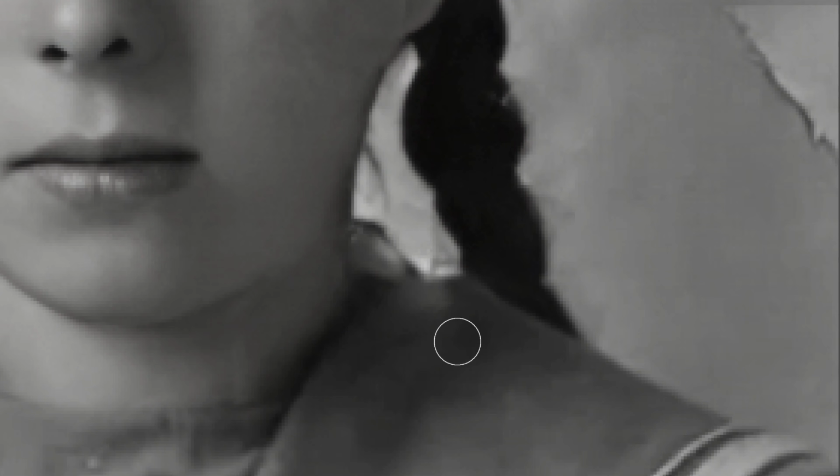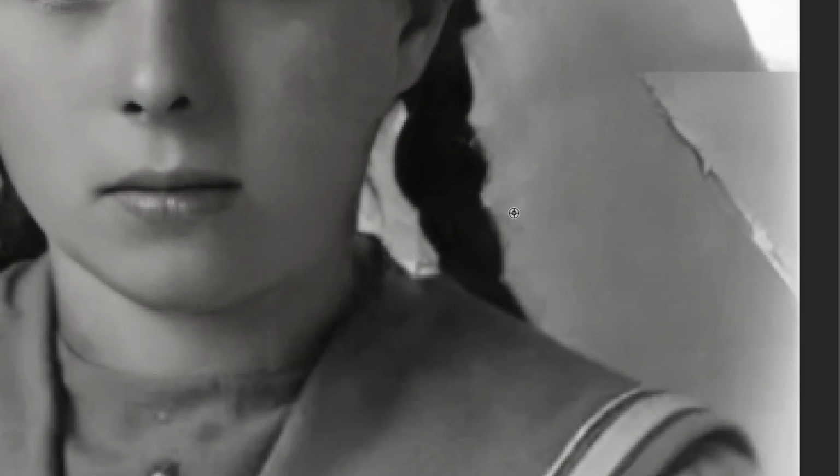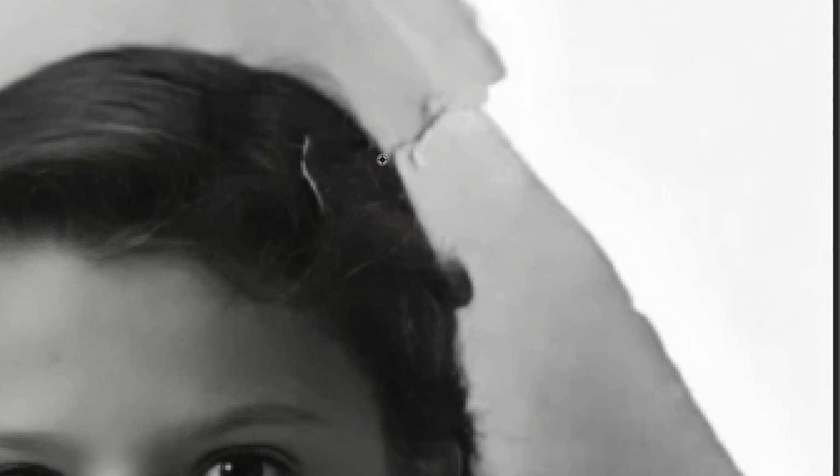And if you need to undo anything, Control and Z on PC will undo those. I think that's good enough. Let's go over here to the corner. Actually, let's go up to her hair. There's this big white scratch. I'm just going to paint over that. That looks pretty good.